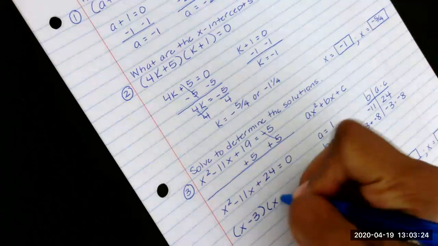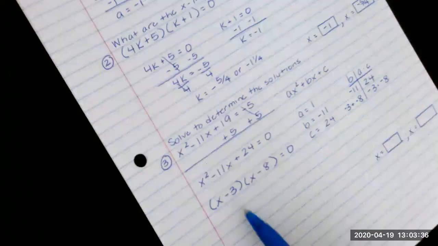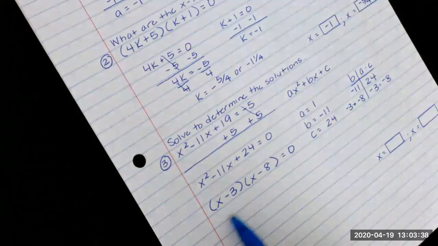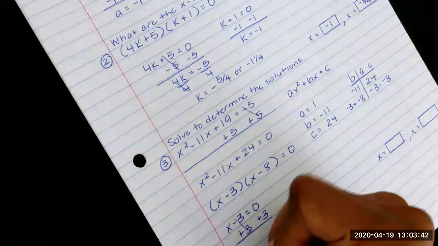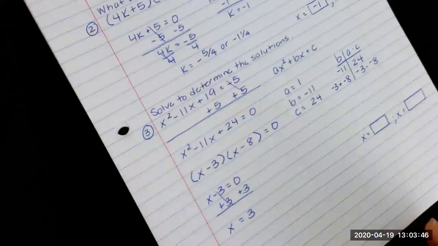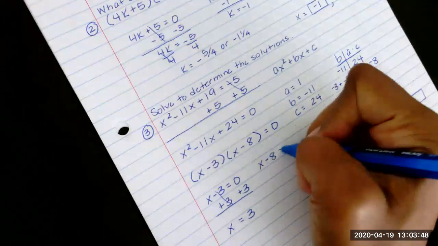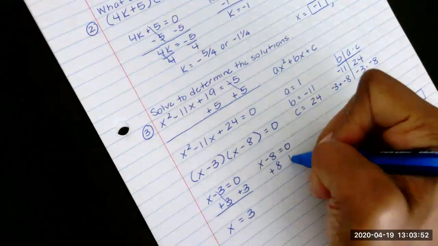So now look what happened. We factored it. Now we can do what we did for problems number 1 and 2. All we have to do is set each of these factors equal to 0. So I'm going to do x minus 3 equals 0. So now we know x equals 3. Okay? And then I have to do the same thing to the other factor, x minus 8 equals 0. I add 8 to both sides.